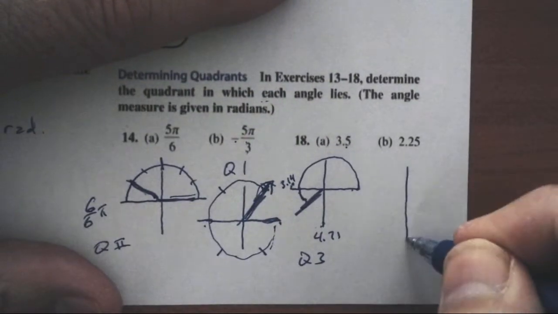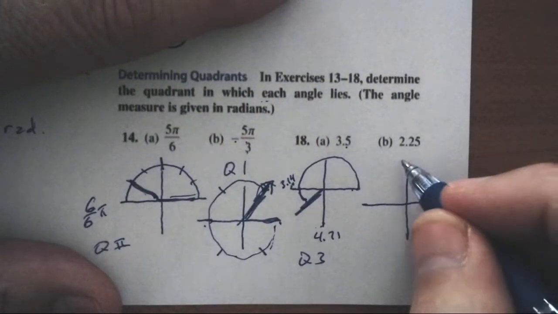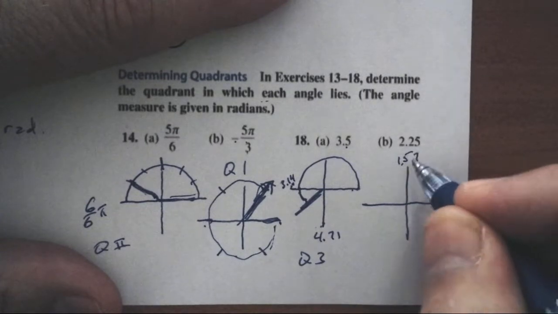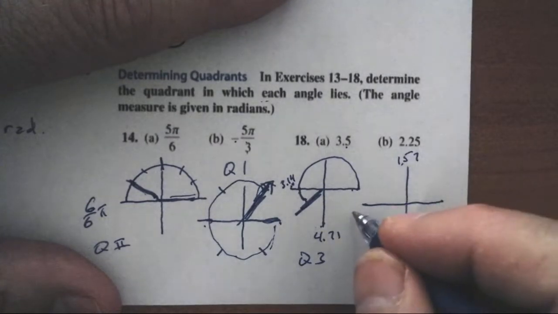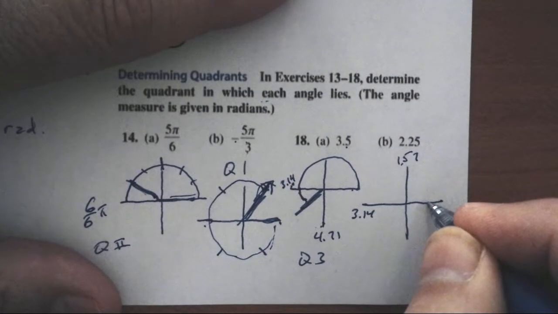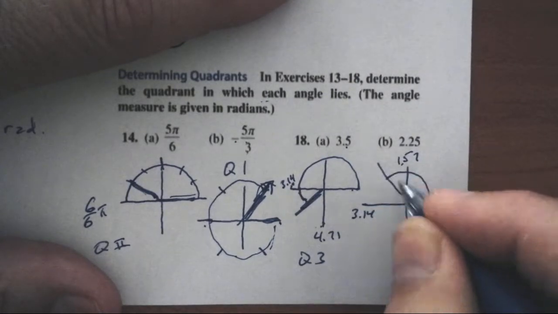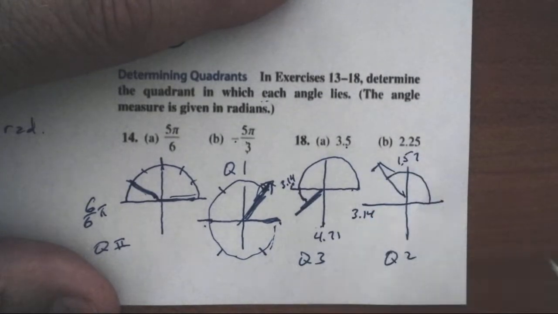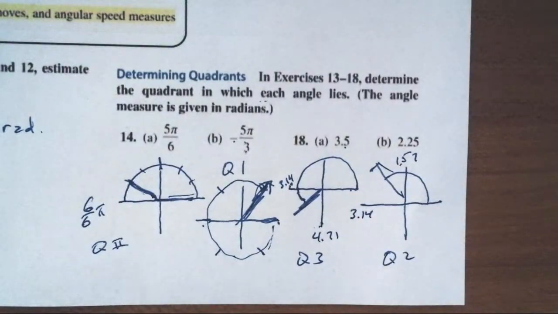And likewise, 2.25. This is 1.57, 3.14 divided by 2. Here's 3.14, 2.25 stops somewhere in quadrant 2. Okay.